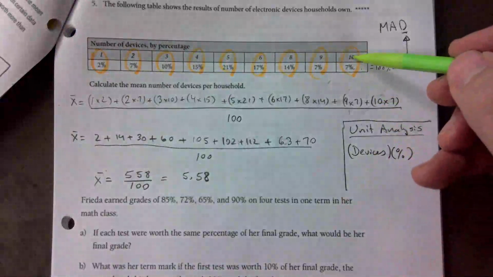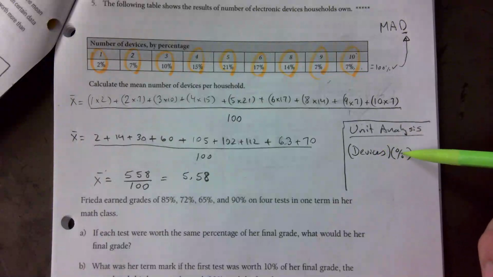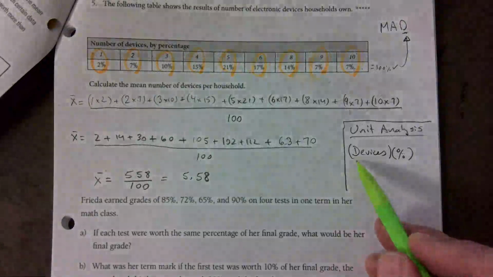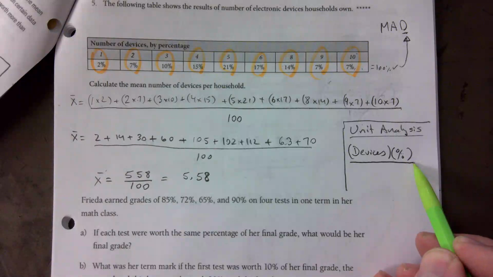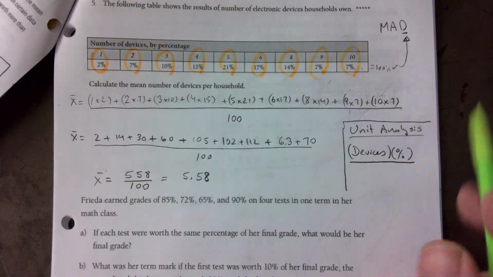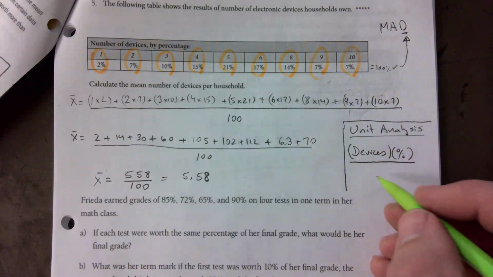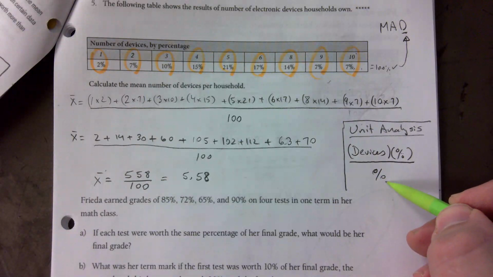You were always going devices, percentages. So whatever your units are, just show them here. What are you multiplying every time? And when you divide it by 100, what were you dividing by in terms of units? 100%, correct? So technically, you were dividing by percent.